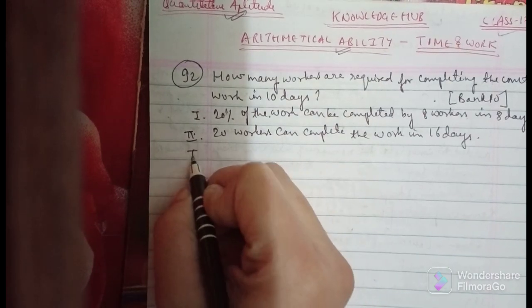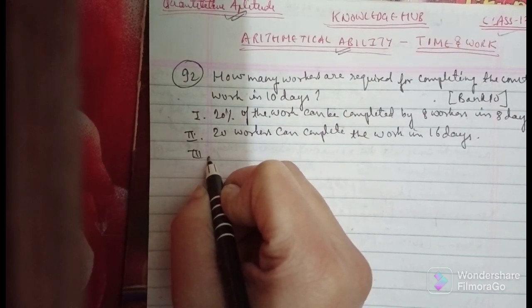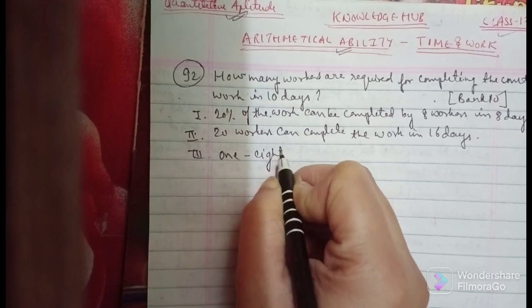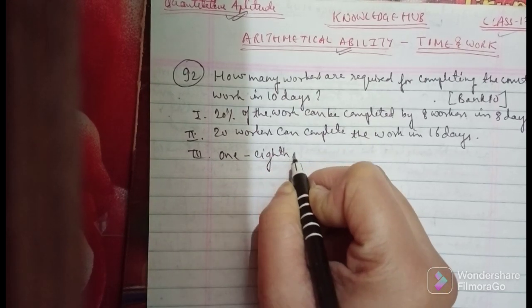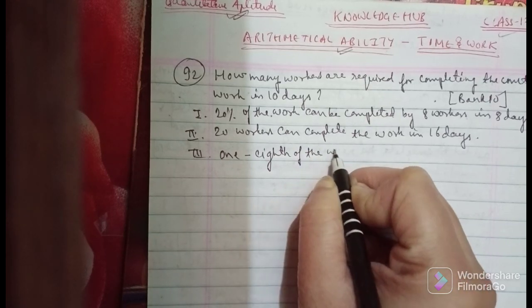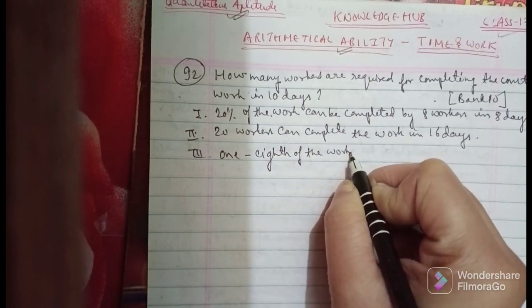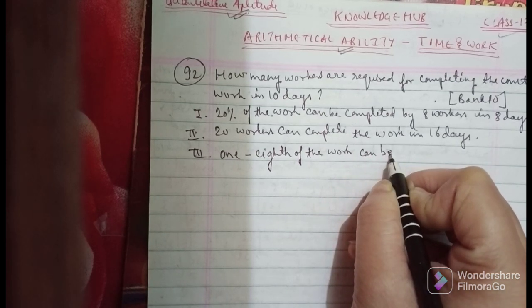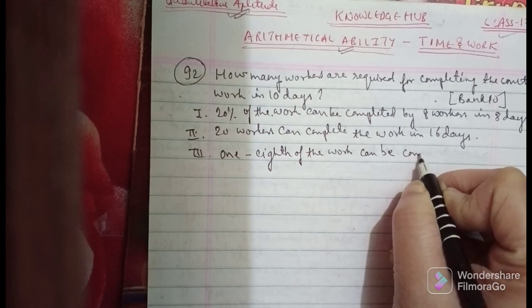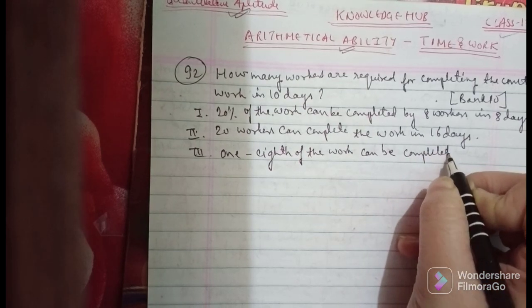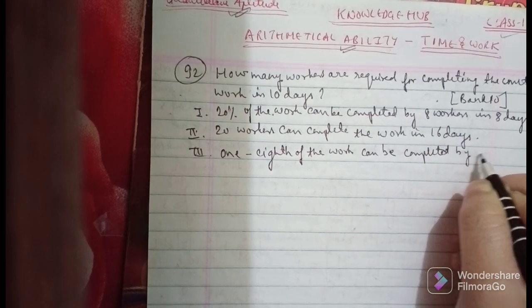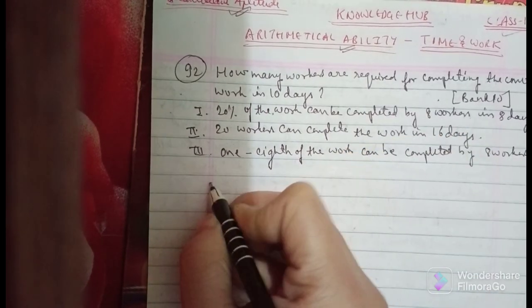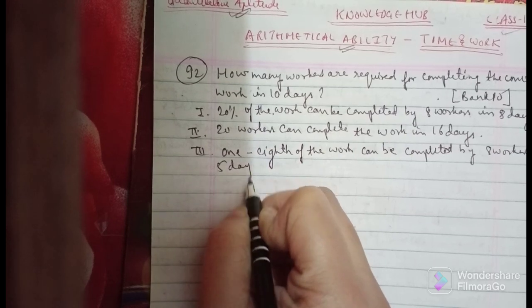The third one we have: 1/8 of the work can be completed by 8 workers in 5 days.